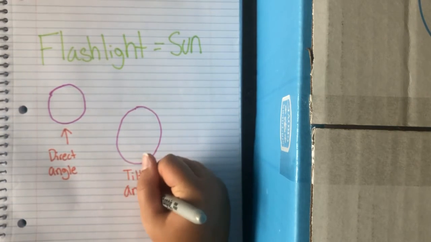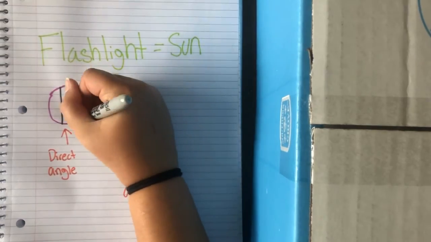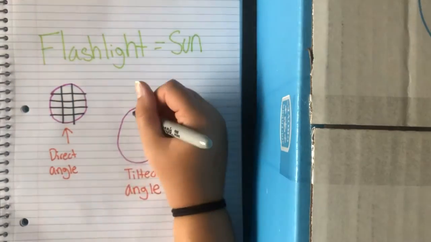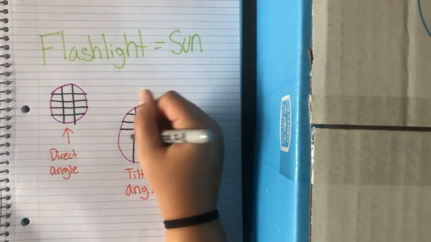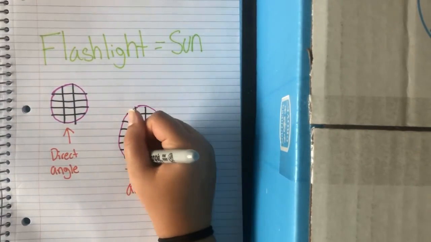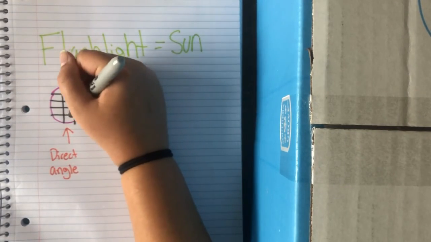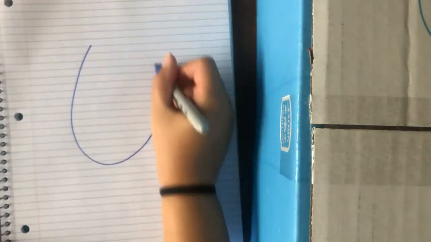And next I'm just going to be showing you a grid. I'm going to be drawing 2 lines, and then in the middle, and then drawing across to show basically how many squares are in it. And since the direct angle is smaller, it has less area, which means more sunlight and energy can be in there. And since the tilted angle has more squares or more area, there's going to be less energy in those squares because it's taking up more room. And that's basically what I wanted to show you guys.